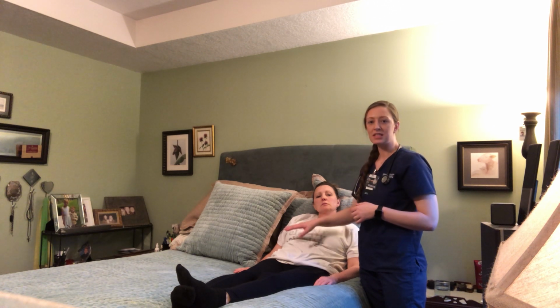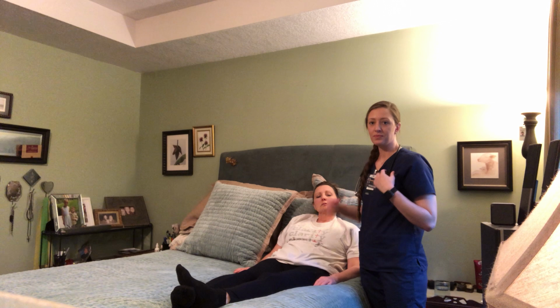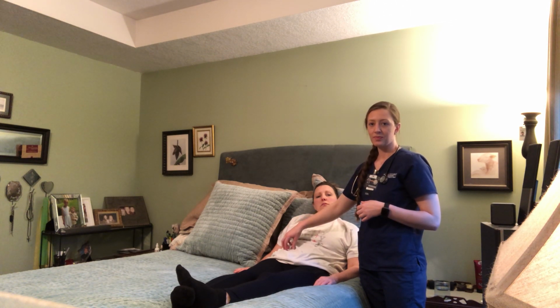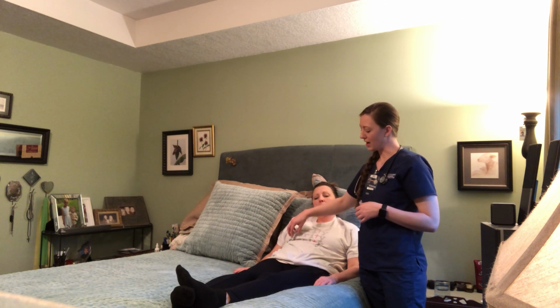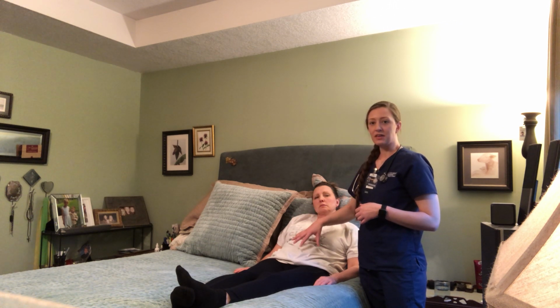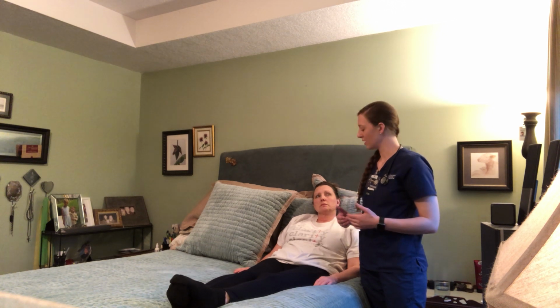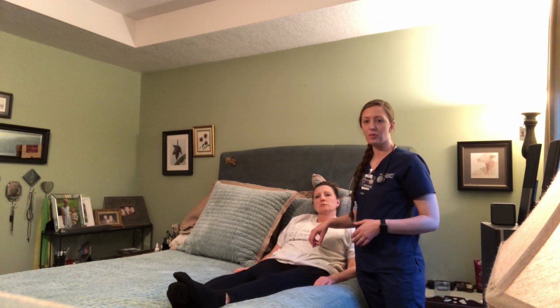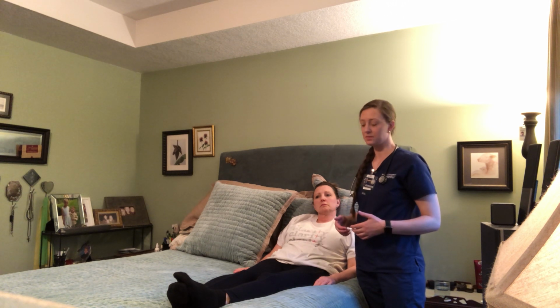After I inspect, I will then auscultate with my stethoscope, and I will start in the right lower quadrant. After the right lower quadrant, I will move clockwise. Right upper, left upper, left lower. I will be listening for her bowel sounds. Are they hyperactive? Are they hypoactive? Or are they normoactive? If there weren't any bowel sounds, I would have to listen to each quadrant for at least 5 minutes before documenting no bowel sounds.